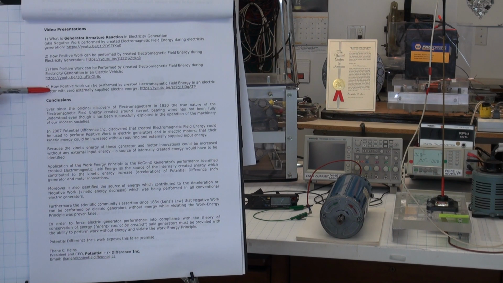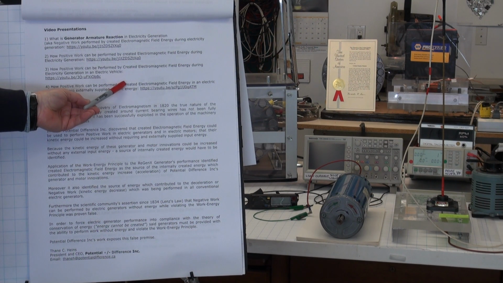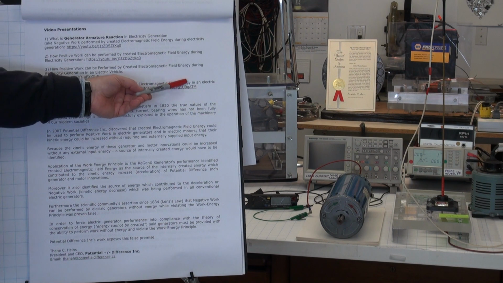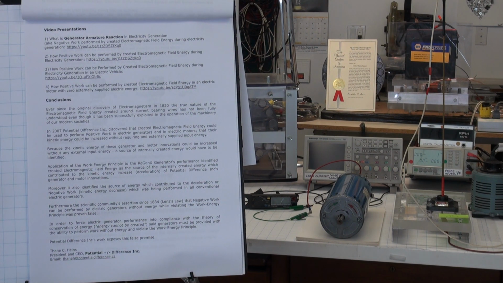And how positive work can be performed by, again, externalized electromagnetic field energy in an electric motor with zero externally supplied electric energy.